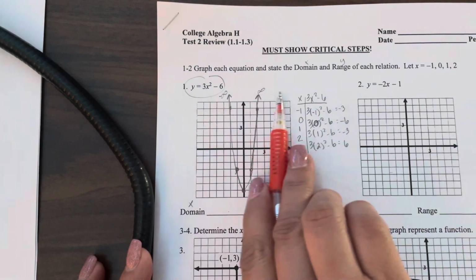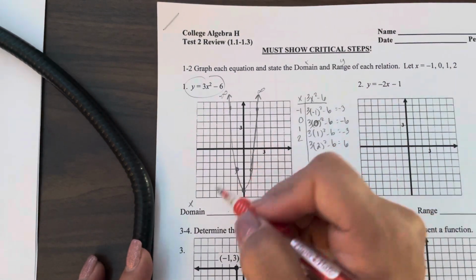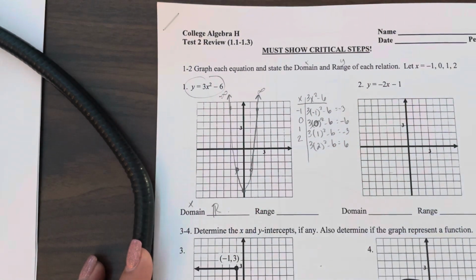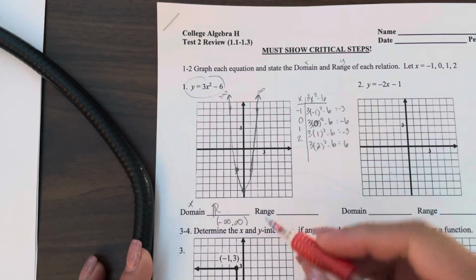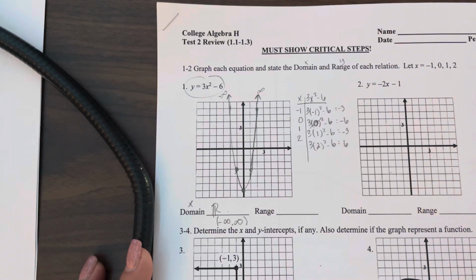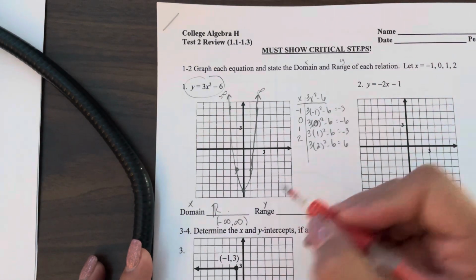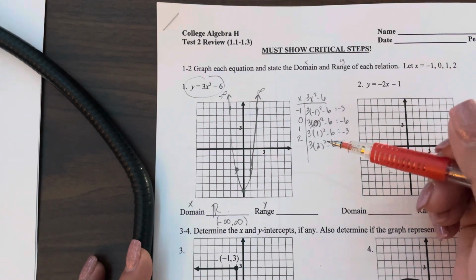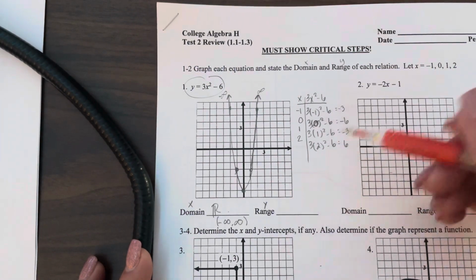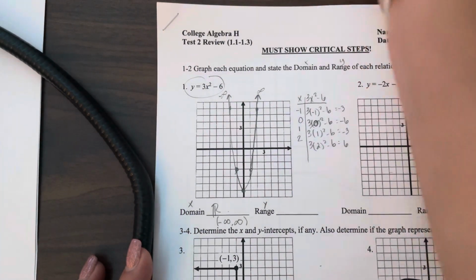If you notice it from left to right, you can put that or all real numbers. So you do have that option. Okay, the range just goes from the bottom up. What's the lowest? The lowest y value. I don't think I even plotted it. I have my -6. There you go. That's right. -6. Good.